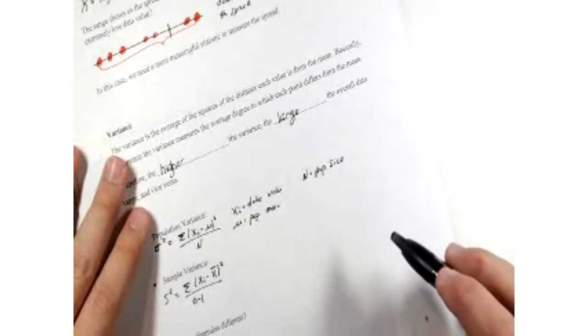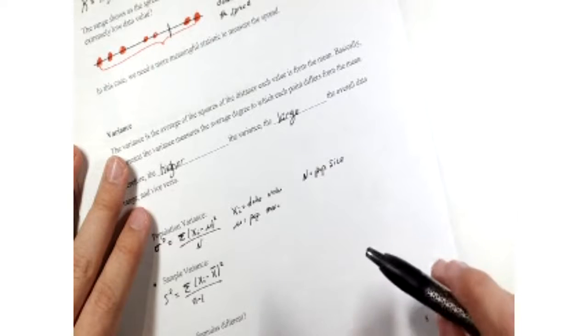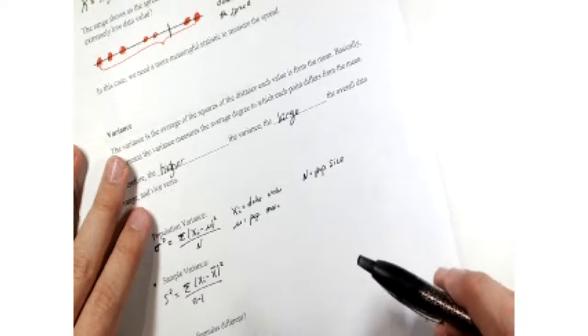Colton, what was that about? I wasn't paying attention. I don't understand the formula. This one right here?